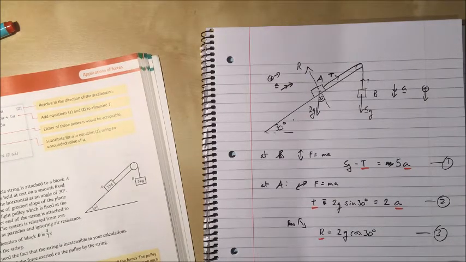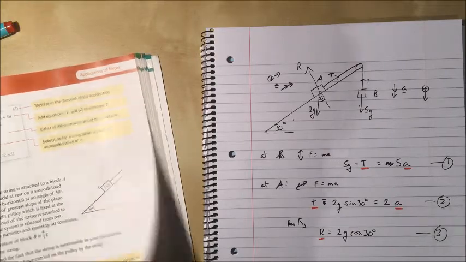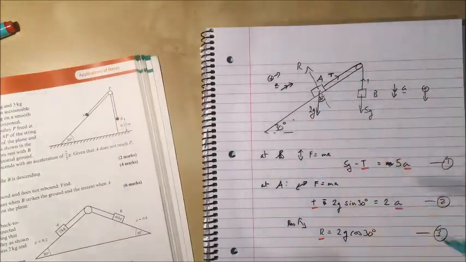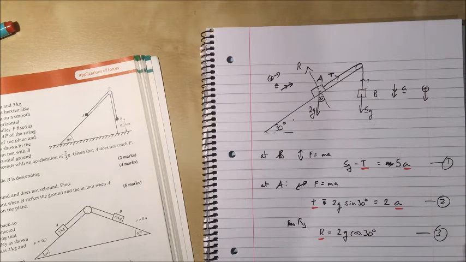Now calculate the magnitude of the force exerted on the pulley by the string. So this is slightly out of the run of what we've been doing, but this is the other question they can then tack on to the end.